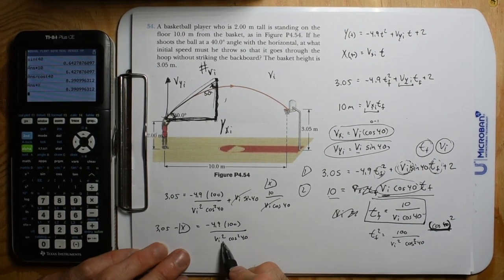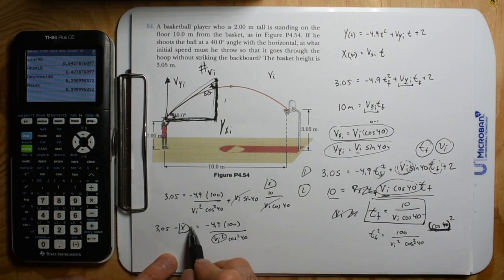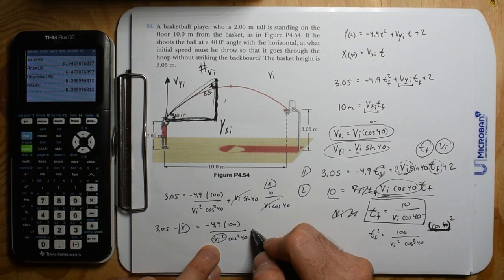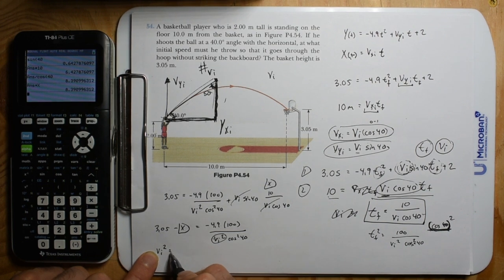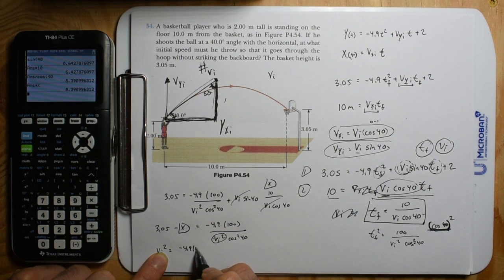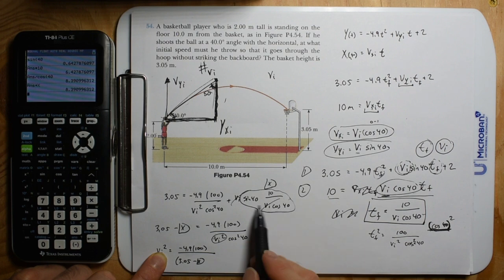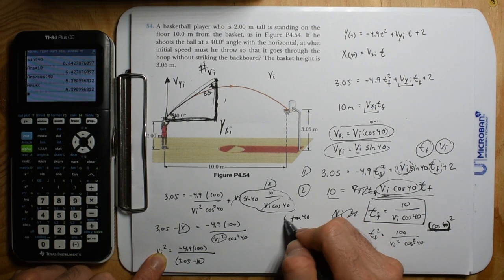I want to do it this way. And then we're going to take, we have to get this thing up there. So I guess we're just going to redo it again. So we have v initial squared is equal to negative 4.9 times 100 divided by 3.05 minus that x term, which is just whatever's remaining there, which is the tangent 40 times 10 tangent 40.